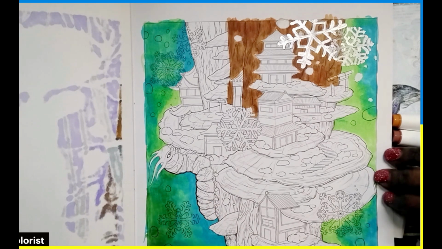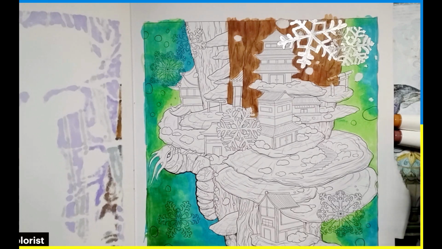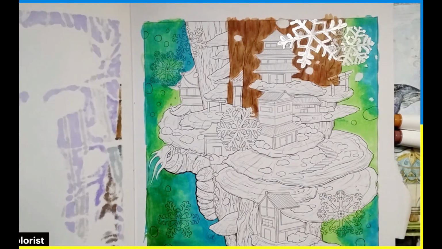So for next week's mythographic videos, I have some Tombow water-based markers. So I want to try the same concept with water-based markers to see how that comes out. So if you have water-based markers, you can do your backgrounds with those as well. But these are with alcohol markers.